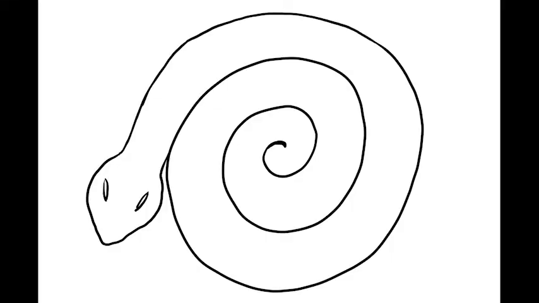Alright, this is the template. Now go ahead, pause the video. You can turn the video full screen so that the snake is bigger, and later on you'll have an easier time tracing and cutting it out.